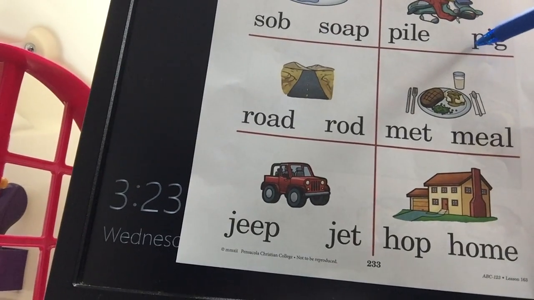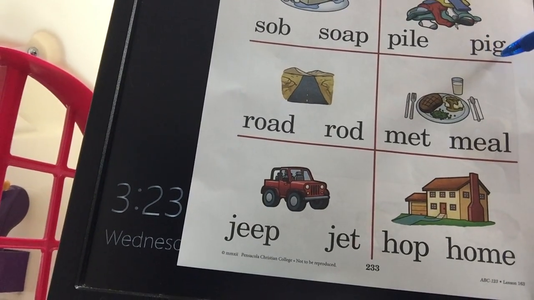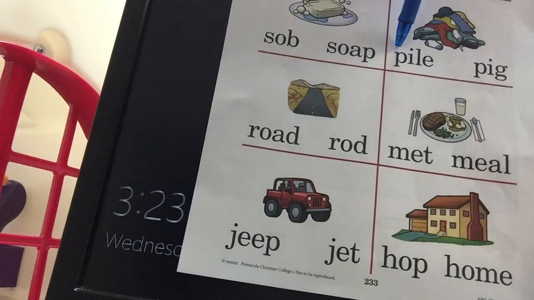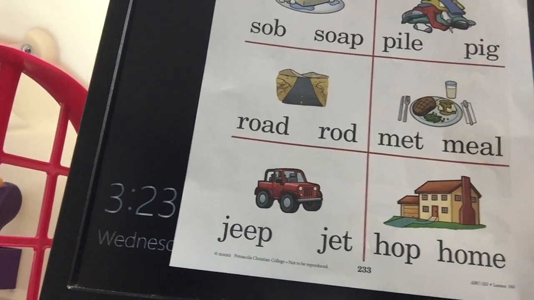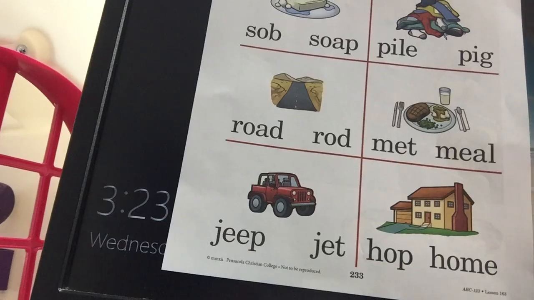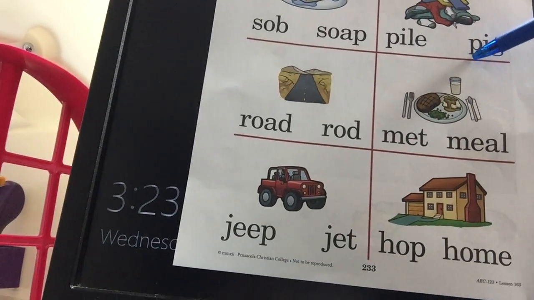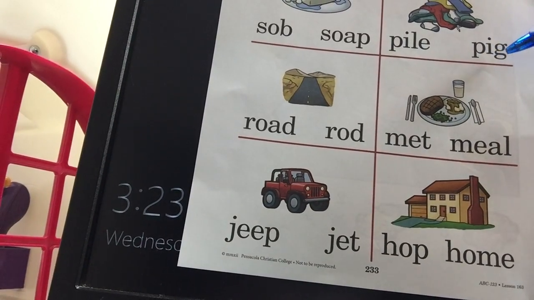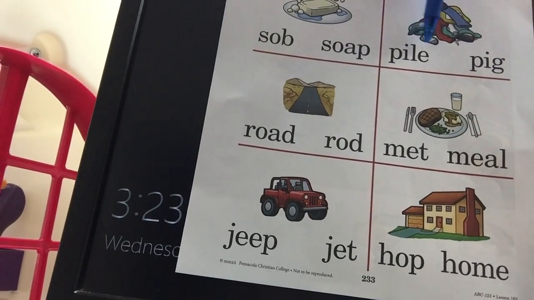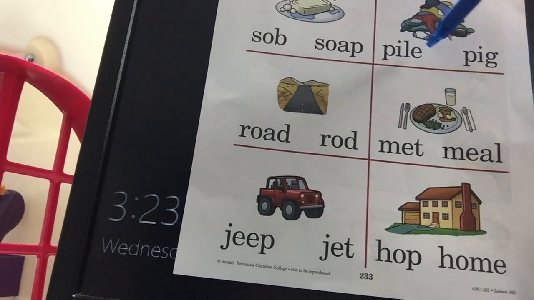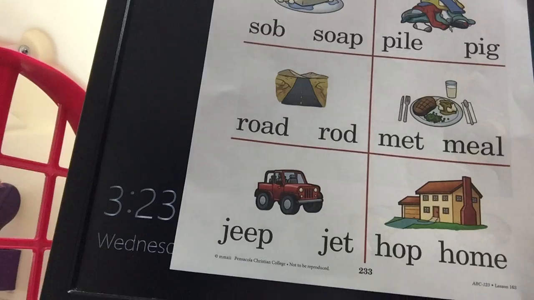Let's go across to this side. We have P-I-G and we have P-I-L-E. Let's try this one. Pig. Now as I'm looking at this one, I can see there's 2 vowels. What are they?